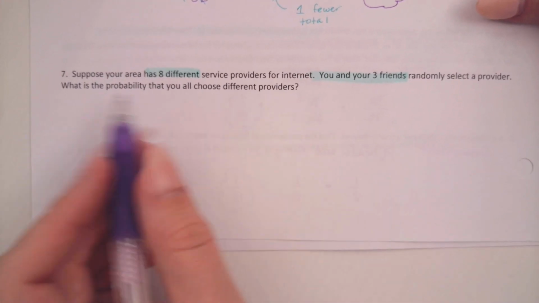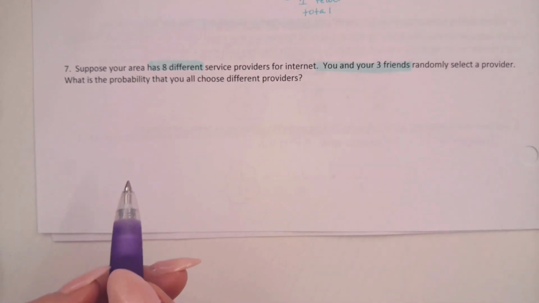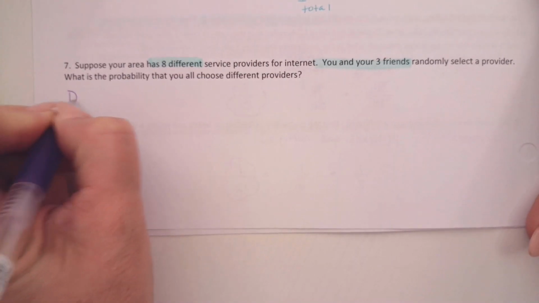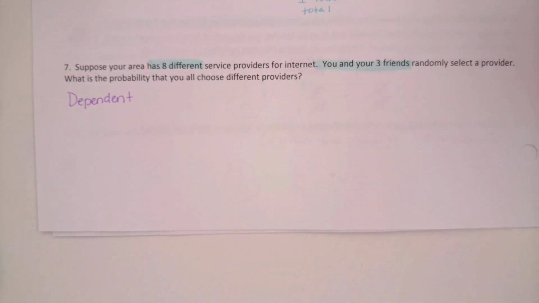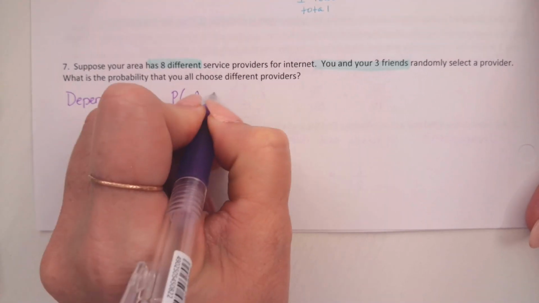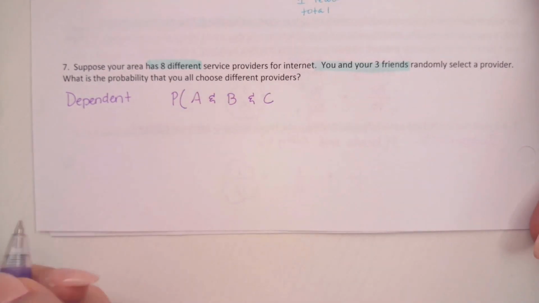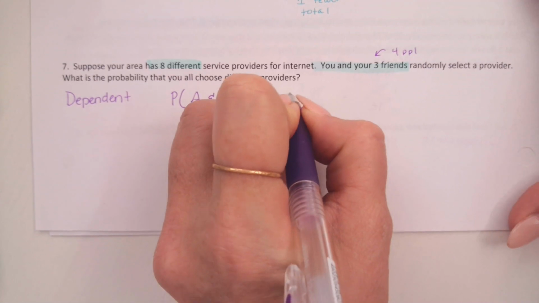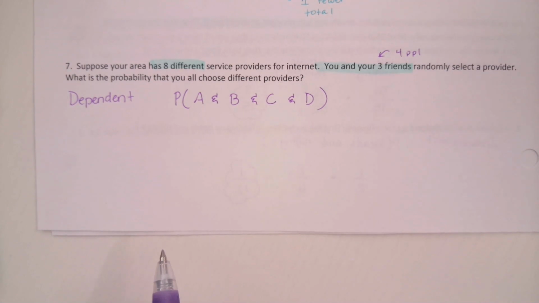Okay, is this independent or dependent? It's dependent. Yep. For every person that already chooses, there's one less provider. Okay. So we're trying to find the probability that we get a provider and then we get a different provider. I'm just going to call that B. And that we get a different provider. How many people are there total? 4. There's 4 people. And that the last person also gets a different provider. So I'm just calling them different letters just to help keep it clear in my head.